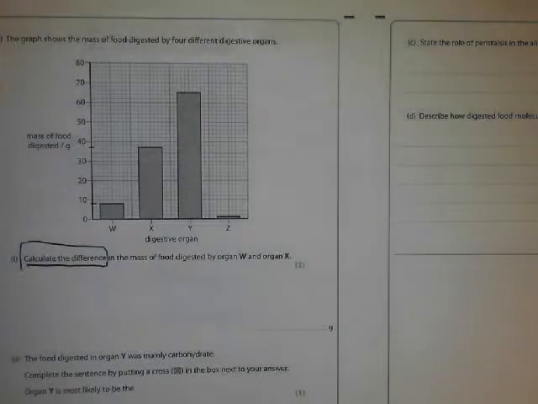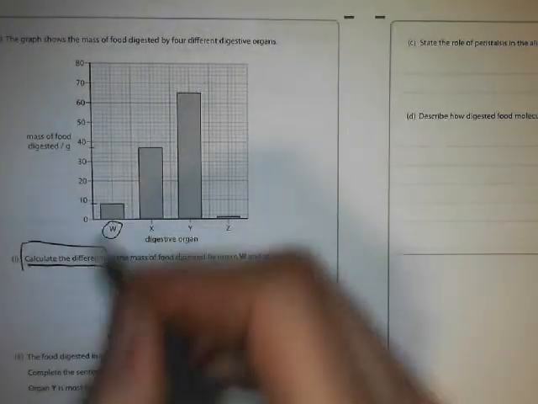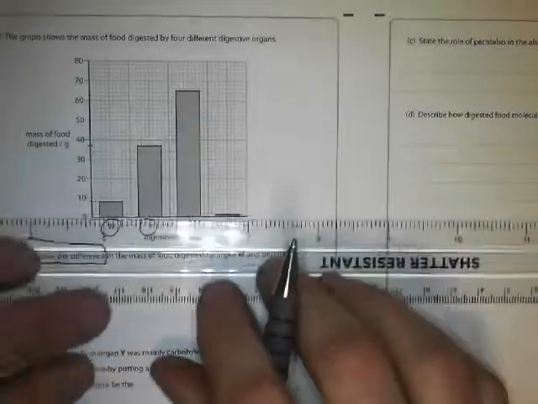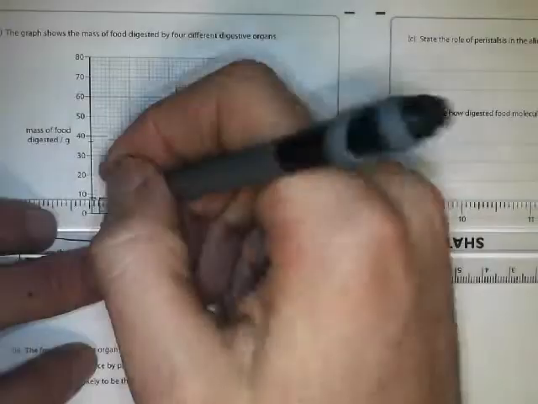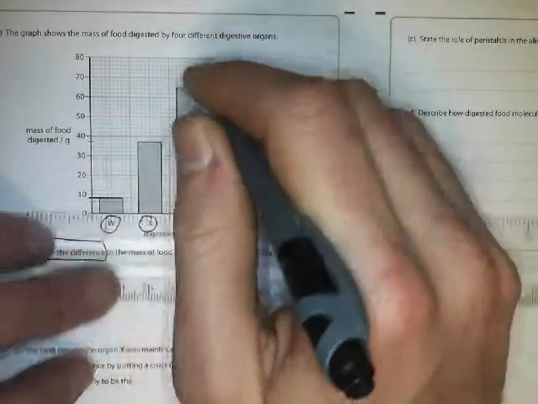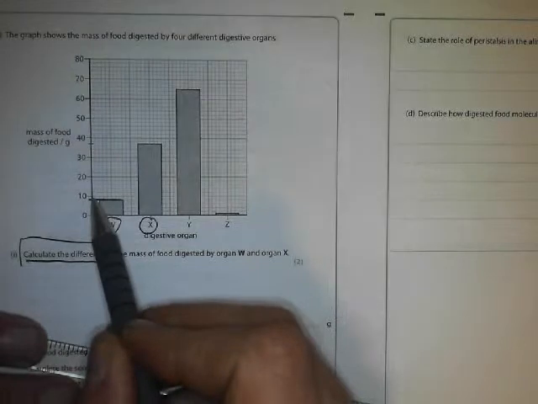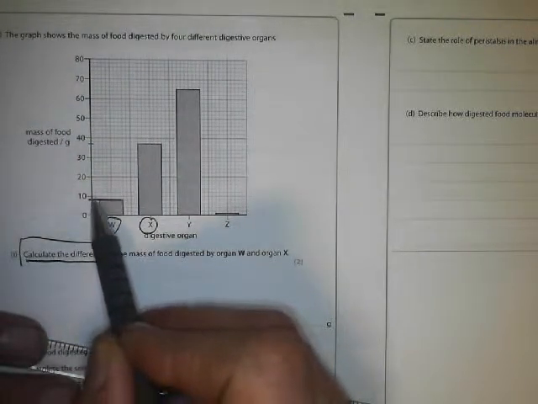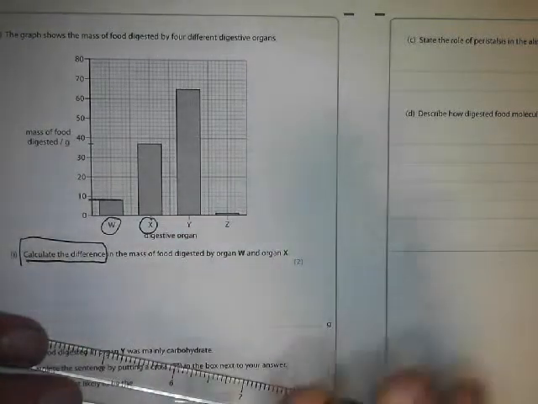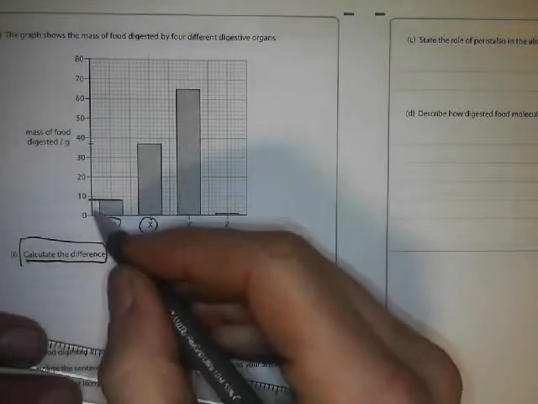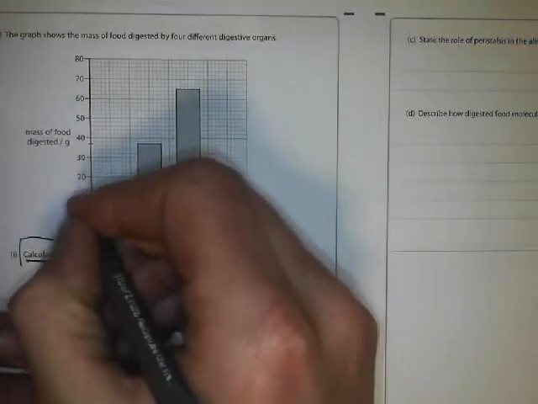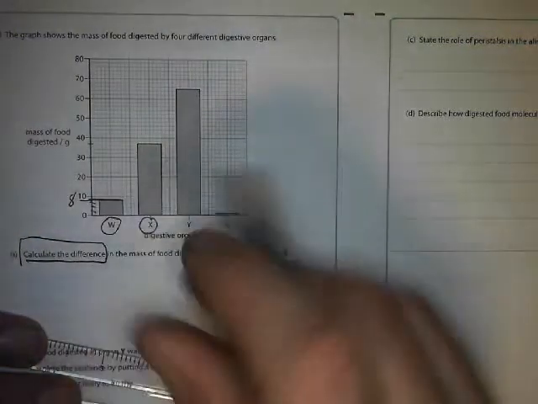Right, okay, I'm just going to find a ruler. There's one here, look. So, organ W, circle, and organ X, circle. I'm after the difference. So I draw a line across. Right, so how many little squares are there within this one? It's up to 10. So there's 1, 2, 3, 4, 5 squares. 10 divided by 5 is 2. So each small square must be worth 2. So that means that is 8.